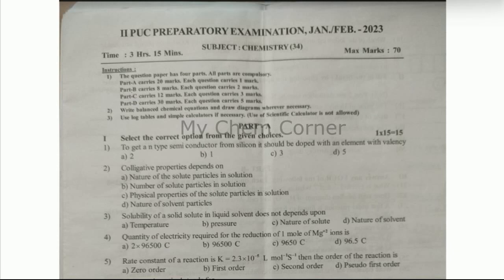Now in this 30 marks, some of the marks are given for physical chemistry separately, and some of the marks are given for organic chemistry separately. So basically part D is divided into part number 4 and part number 5, where part number 4 is for physical chemistry and part number 5 is for organic chemistry. Both parts are not mixed, they are separate. So totally together you need to answer for 30 marks in part D.